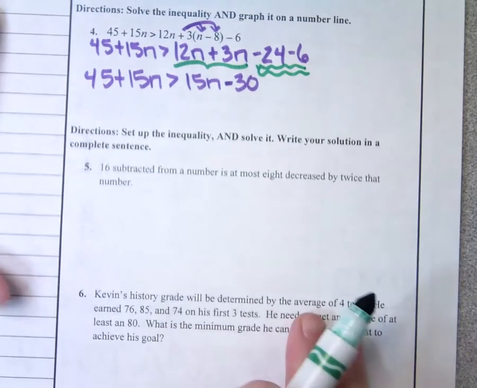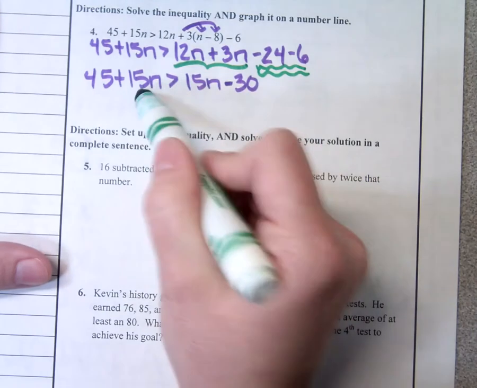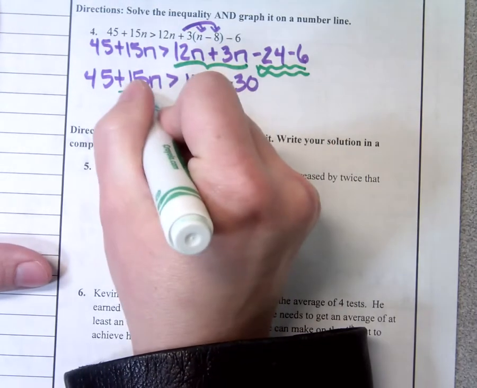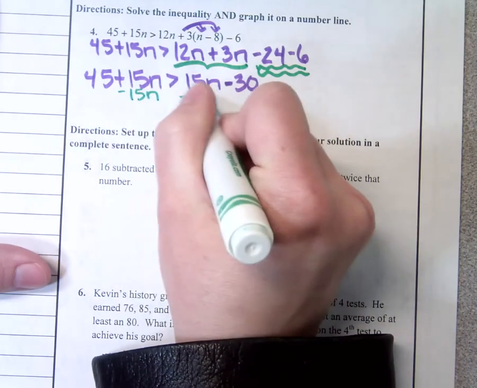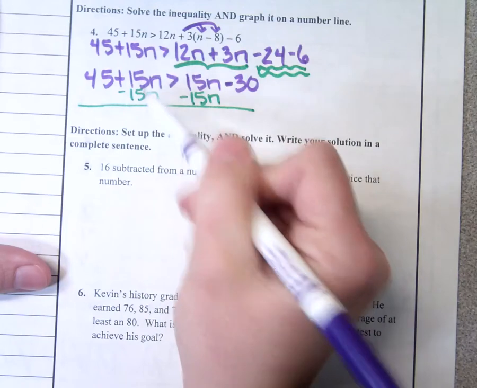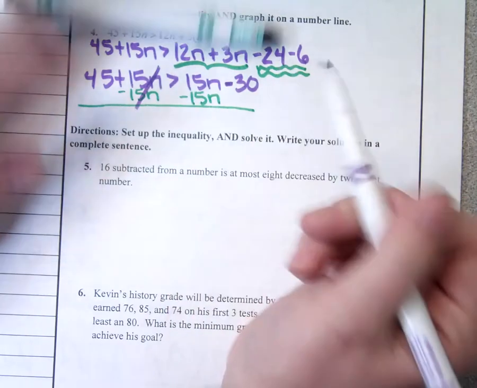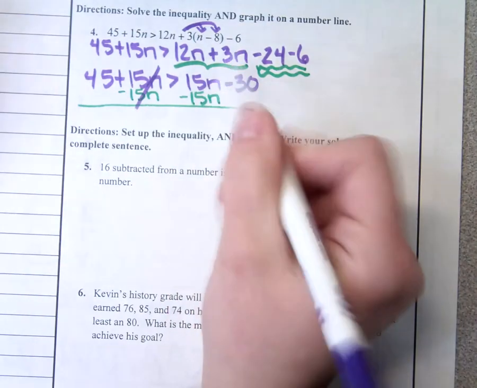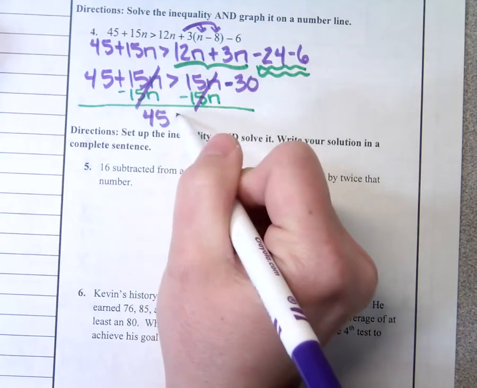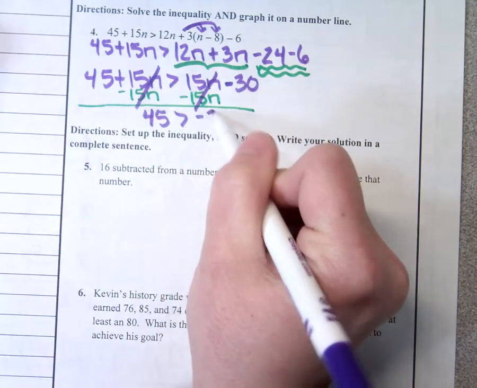Okay, on this one, I have n's on opposite sides, so I need to move one of them. So I'm going to move a positive 15n by subtracting it. 15n minus 15n is 0. Shoop. I bring down the 45. I bring down the symbol. I bring down the negative 30.